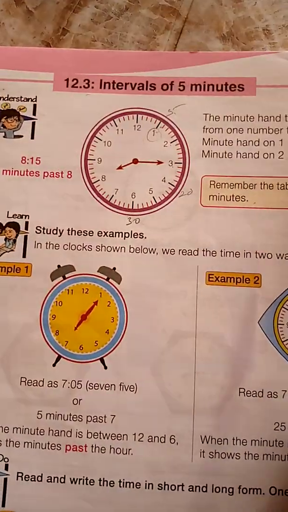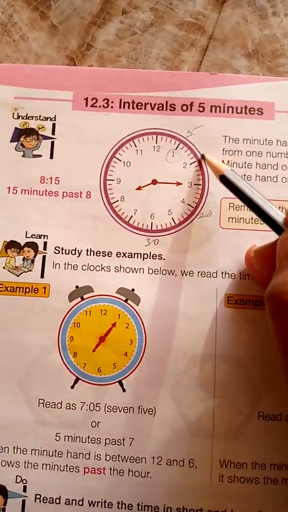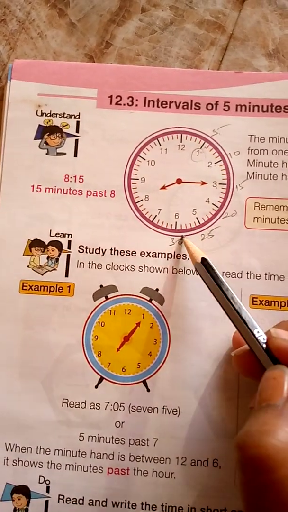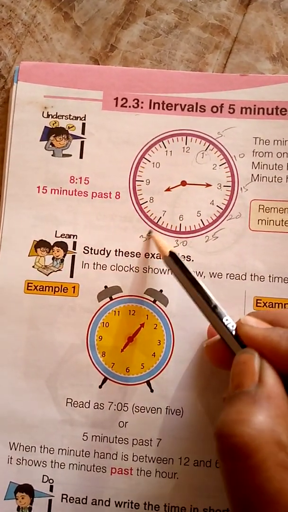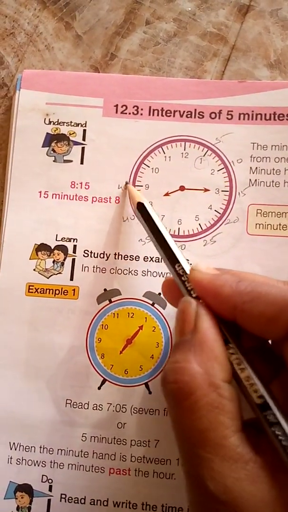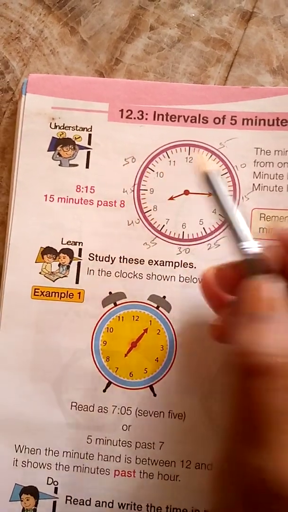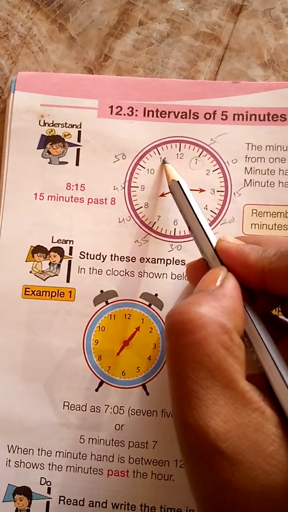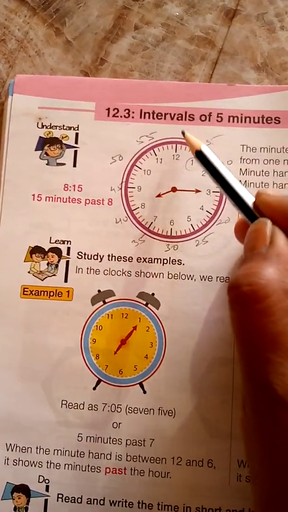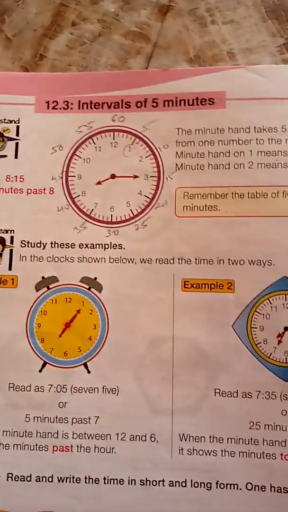Okay. 2 means 10. See 5, 10, 15, 20, 25, 30, 5 sevens are 35, 5 eights are 40, 5 nines are 45, 5 tens are 50, 5 elevens are 55, okay, 5 twelves are 60.